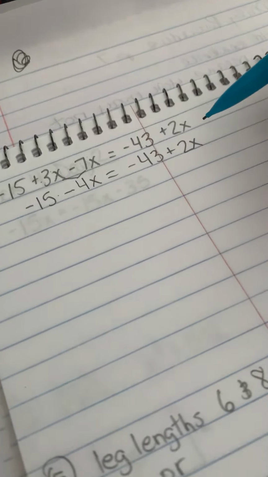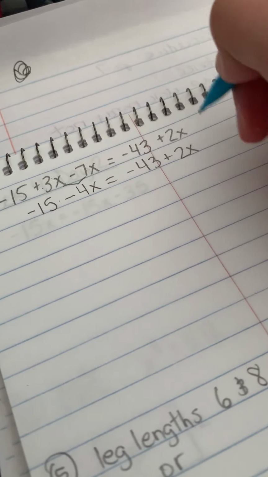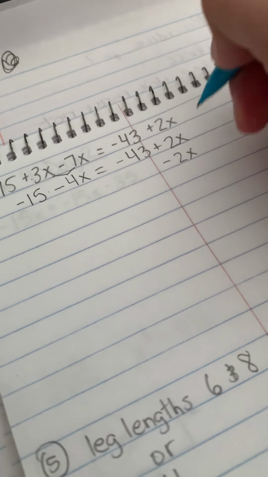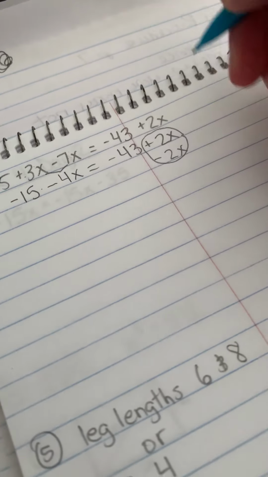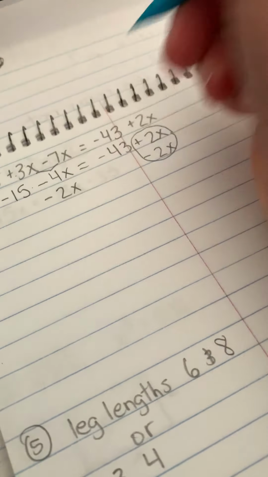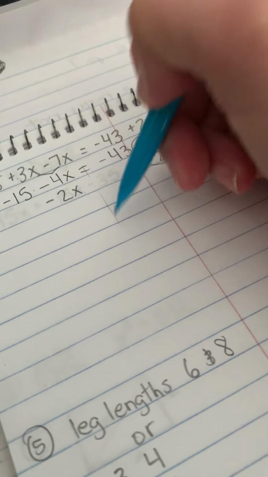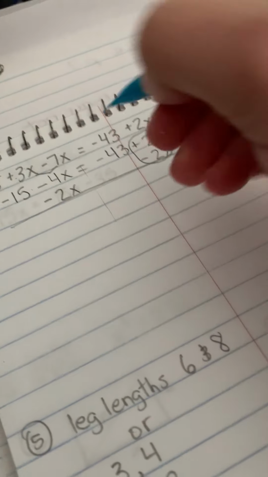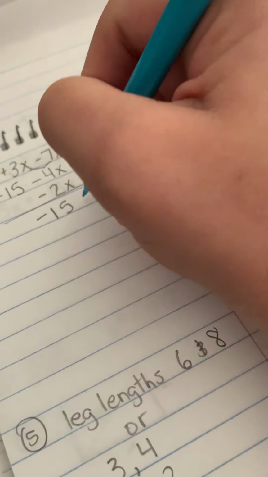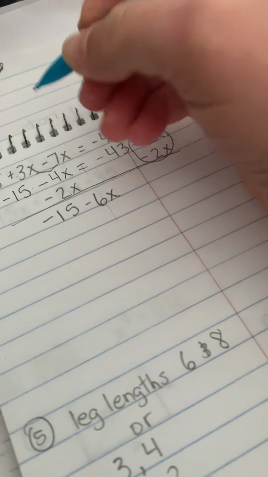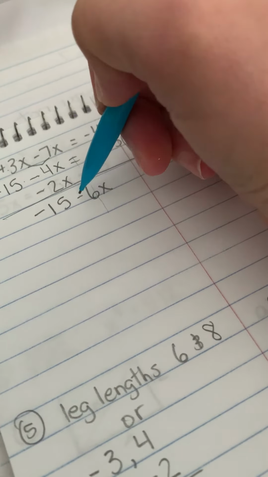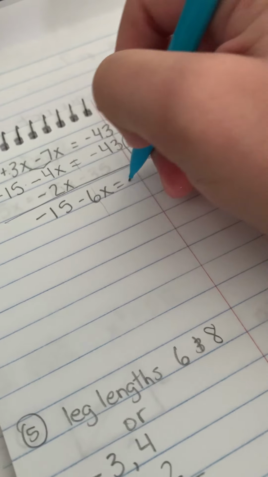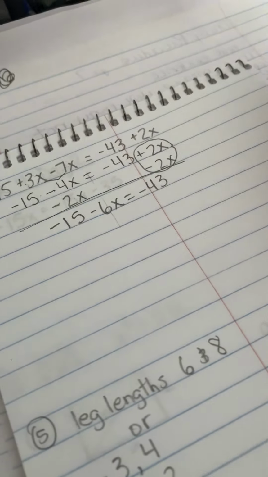Now I need to get my x term on one side of the equation. So I'm going to subtract 2x over here, creating a zero pair. And I need to do the same thing over here to keep these equal. Whatever I do on one side, I have to do on the other side. So this leaves me with negative 15 minus 6x, because negative 4x minus 2x is negative 6x, equals negative 43.